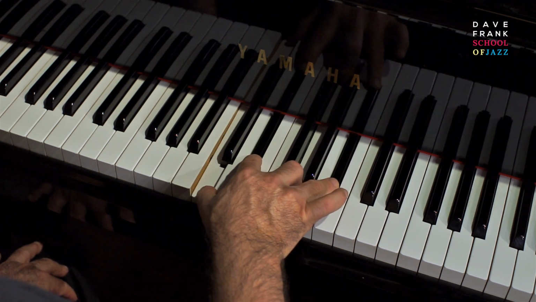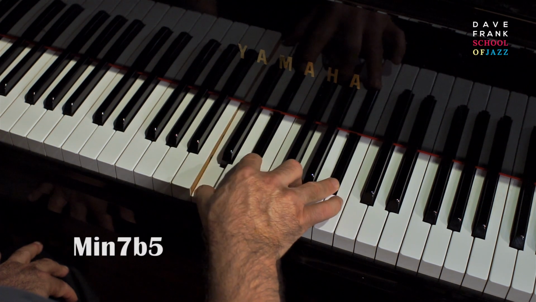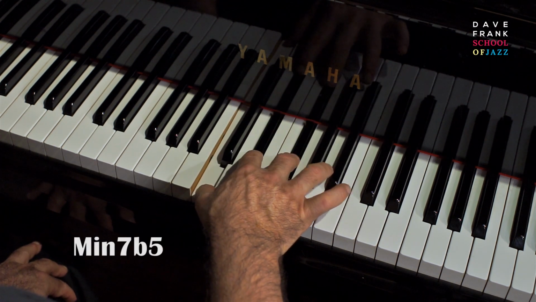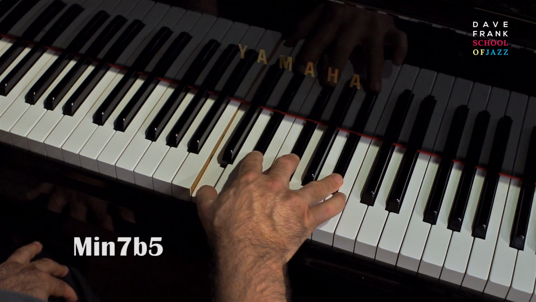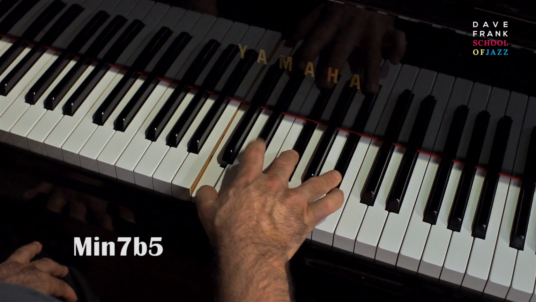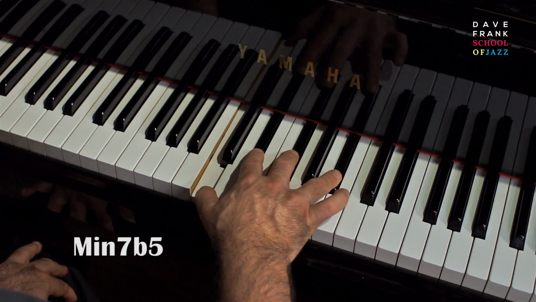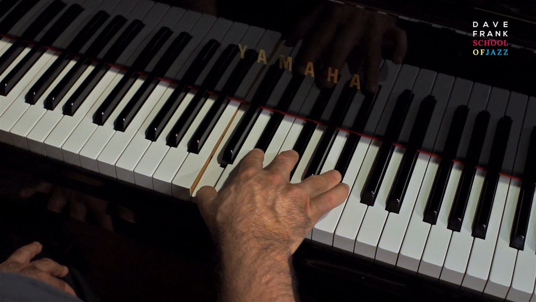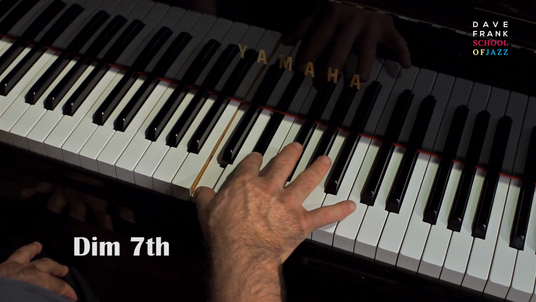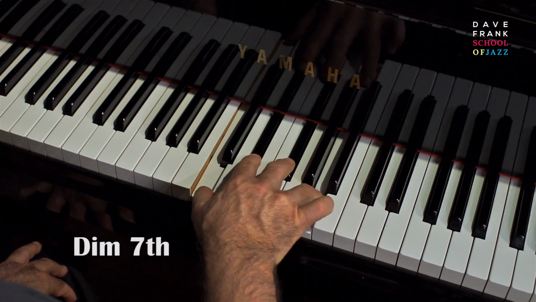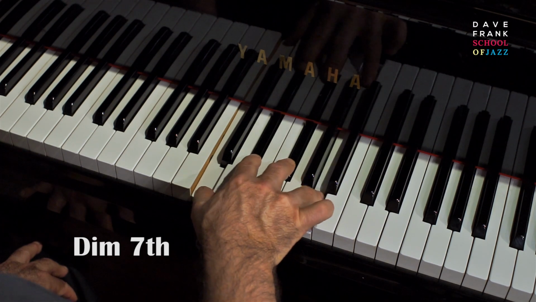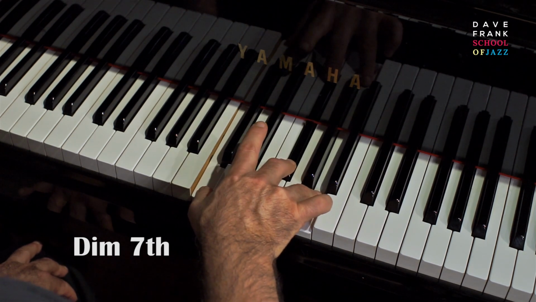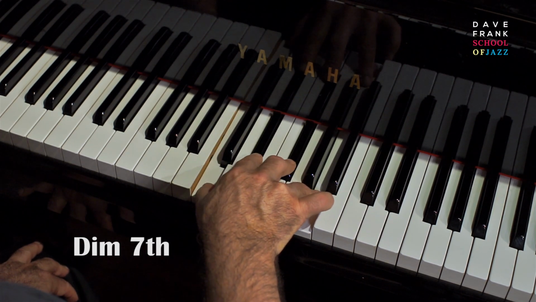The minor 7, flat 5 or half diminished. 1, flat 3, flat 5, flat 7, flat 7, flat 5, flat 3, 1. The diminished. 1, flat 3, flat 5, 6, 6, flat 5, flat 3, 1.